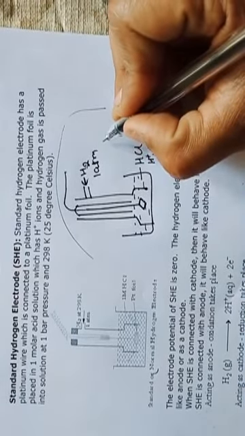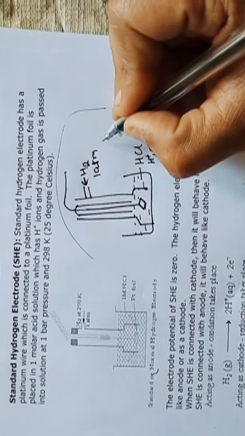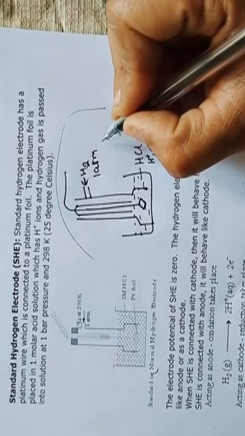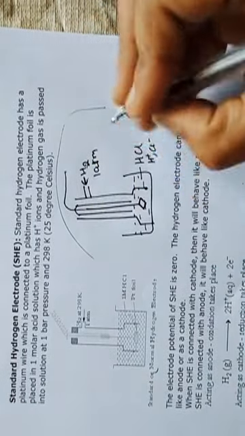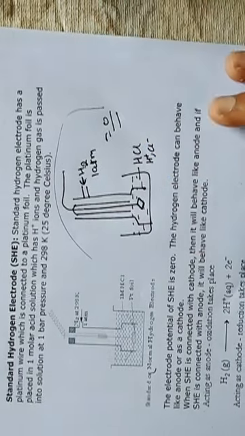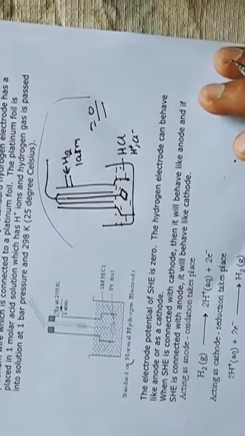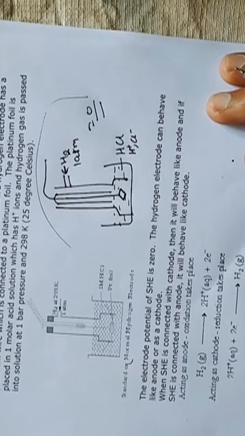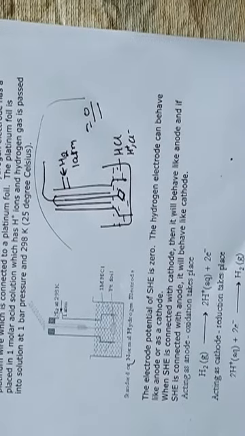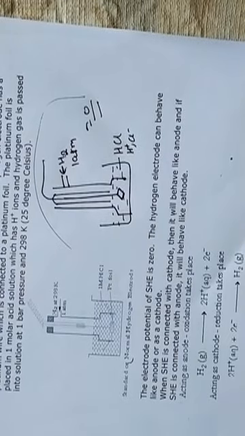Whether oxidation potential or reduction potential, it is 0 for hydrogen. That's why the potential of the SHE is 0. We have discussed in the first video of this chapter also that the potential of hydrogen is 0. It depends upon the other element.